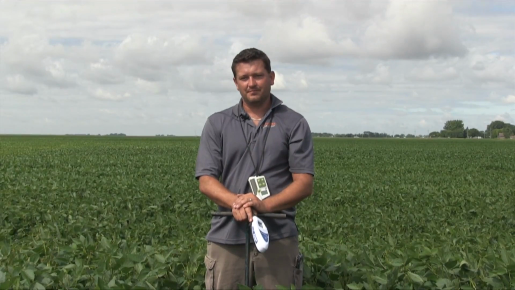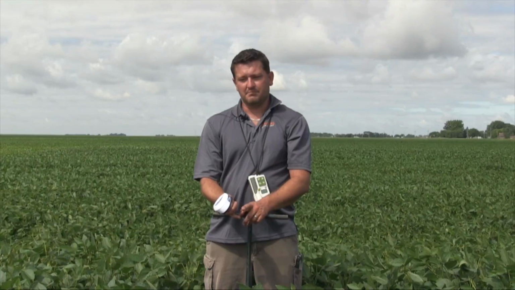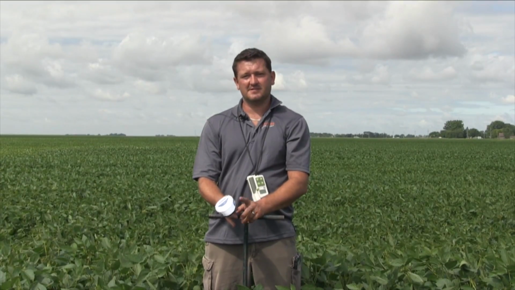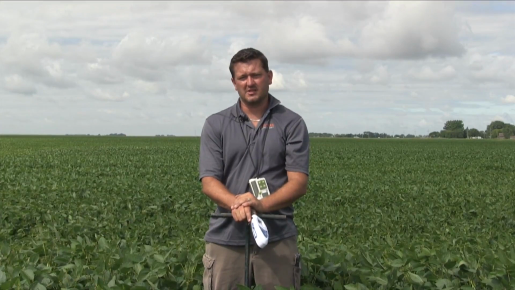So we'll probably end up with 5 or 6 different layers of information on that field to try to figure out if there is a way that we can manage that field differently that'll either make better or more efficient use of our inputs or maximize the yield. Are there some areas where we can actually improve the yield?